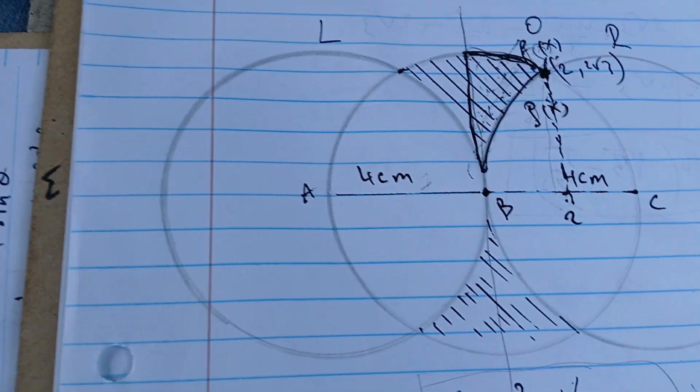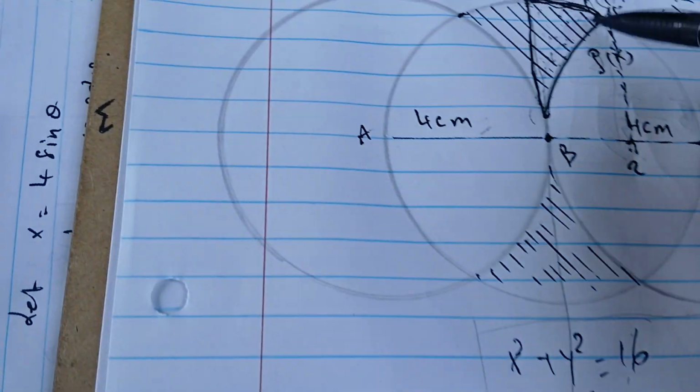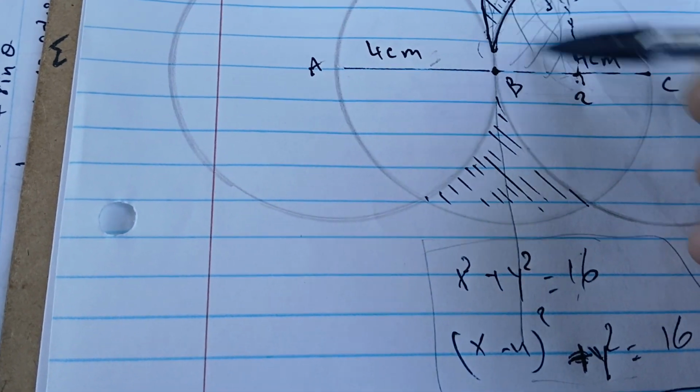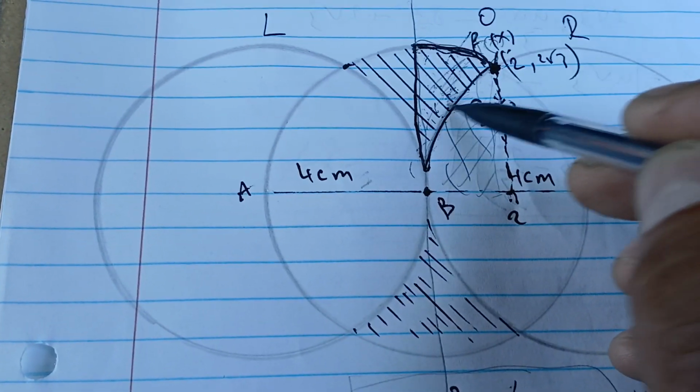What we are doing is computing the whole area here and subtracting this area to get the shaded area.